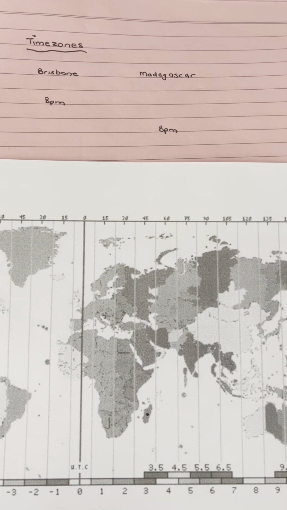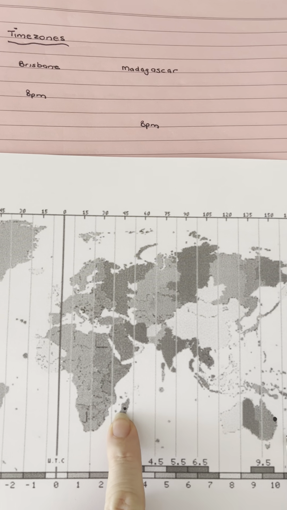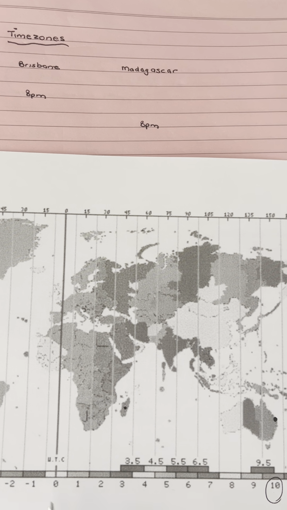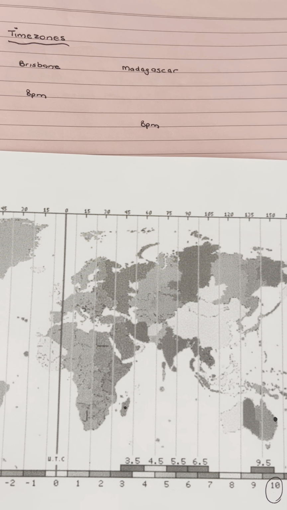So looking at a little example of using our time zone. So we might be looking at two places like Brisbane and Madagascar. So I've picked those two on the map there. I can see that my Brisbane falls in that 10 there, where this is our UTC. You might also see that referred to as Greenwich Mean Time or GMT. So here we've got Brisbane is at +10 and Madagascar is at +3.